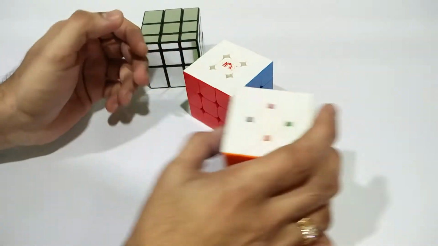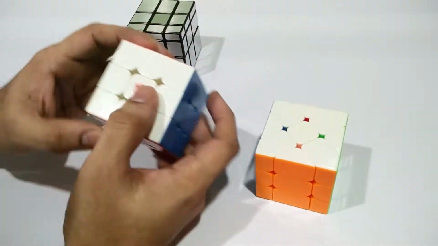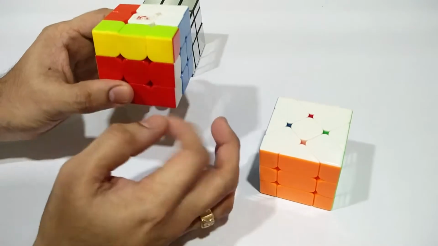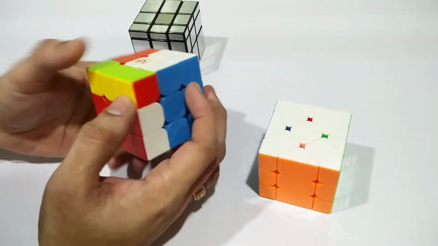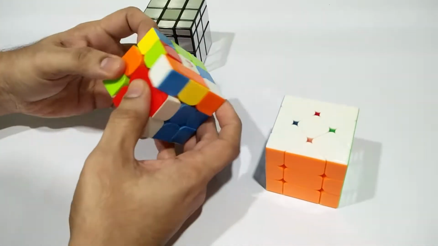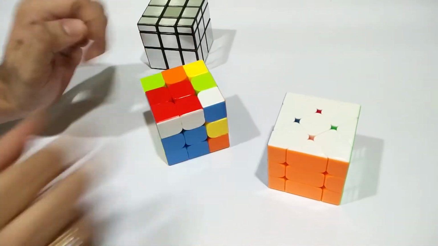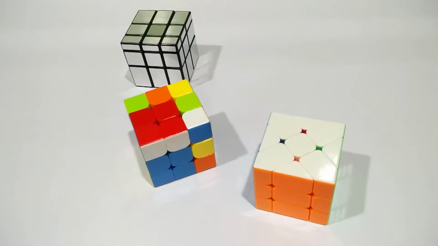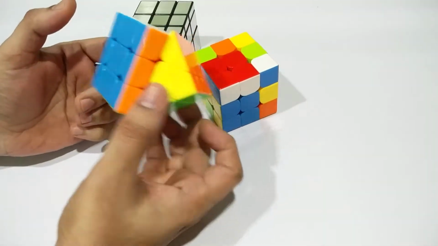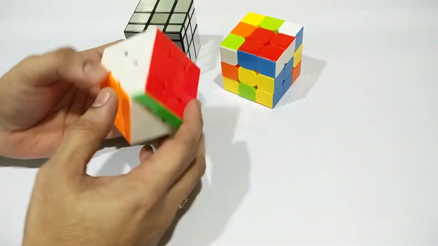What I mean by shape changer is this: if I move this cube in any direction, it still remains a square or in the cube form. Any which way I move it, it stays in the same cube form. But this will not be the case with this and this cube. If you see, if I move it, this is no more a cube. This is some different odd shape.